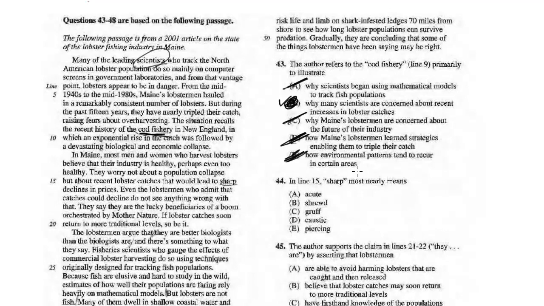In line 15, sharp most nearly means, okay, in Maine, most men and women who harvest lobsters believe that their industry is healthy, perhaps even too healthy. They worry not about a population collapse, but about recent lobster catches that would lead to sharp declines in prices. So, steep, large, basically mentioning that it's going to be very precipitous declines. So acute, not bad, because that's mentioned kind of sharp. Shrewd, no. Gruff, no. Caustic, no. Piercing, no. Yeah, acute is going to be the best one here, because that's capturing the notion that it's a steep, quick, intense decline in prices.